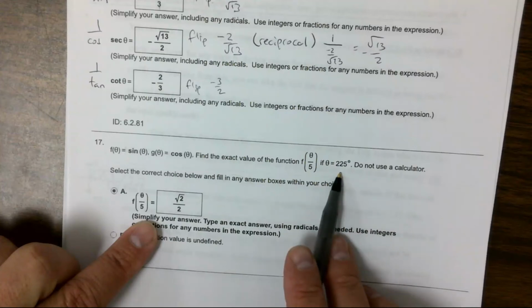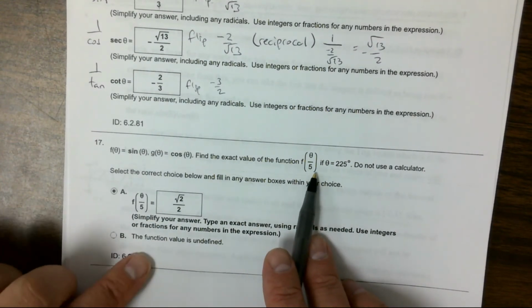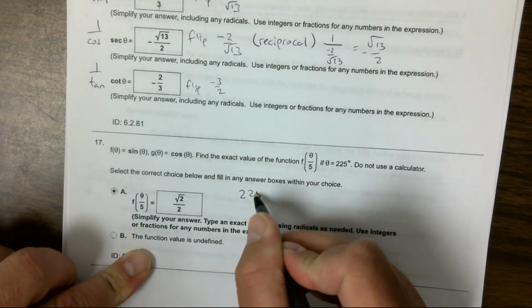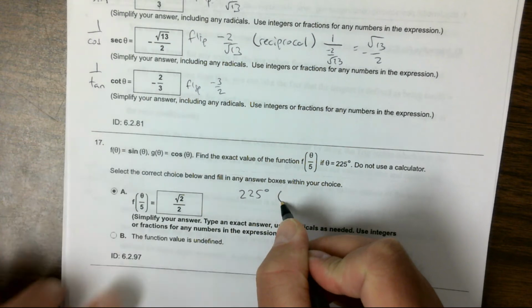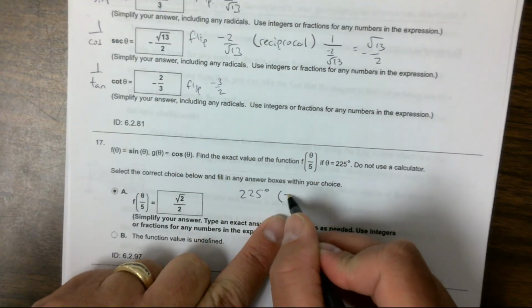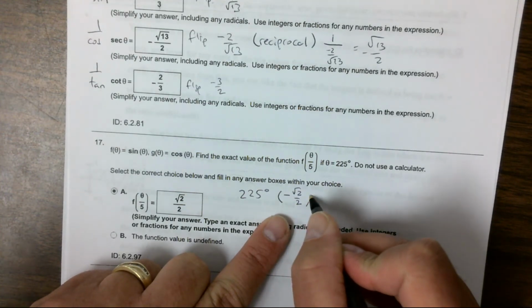And then this one, find the exact value if it's 225 degrees. Well, 225 is on your unit circle, and it relates to negative square root of 2 over 2 for both of these.